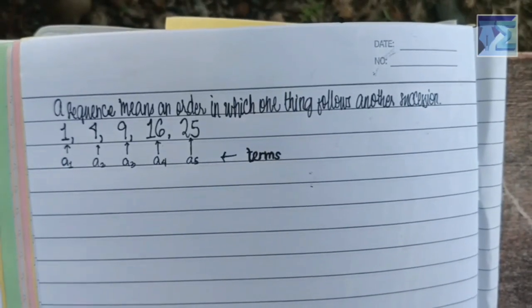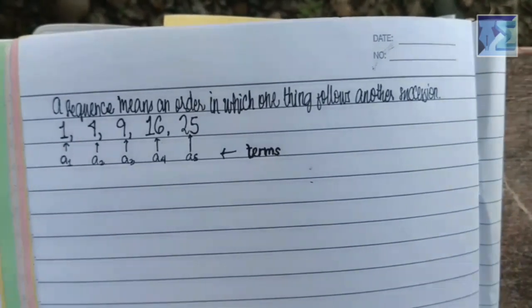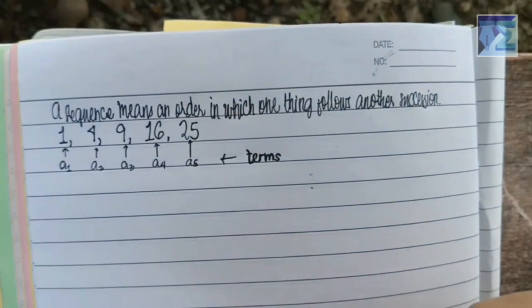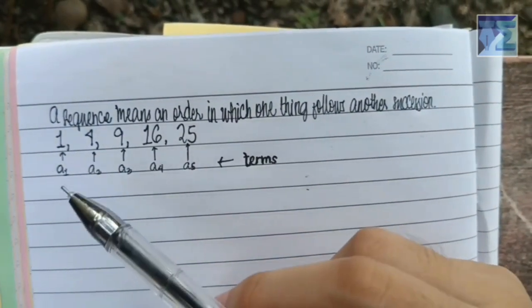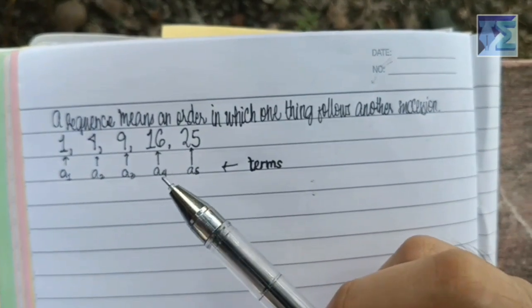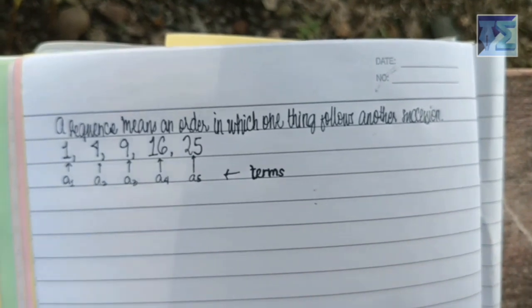A sequence means an order in which one thing follows another in succession. Each member or element is called a term. These terms can be written as a sub 1, a sub 2, a sub 3, a sub 4, and a sub 5, which means that a sub 1 is the first term, and so on. What I just showed you is an example of a finite sequence, meaning it contains a limited number of terms, where the end or the last term is identified.